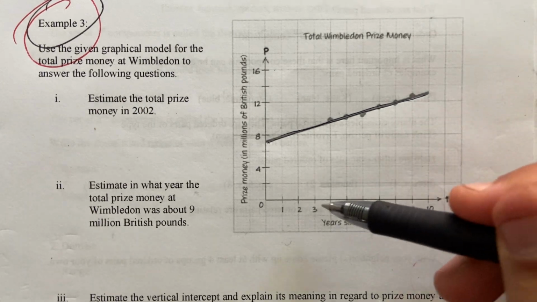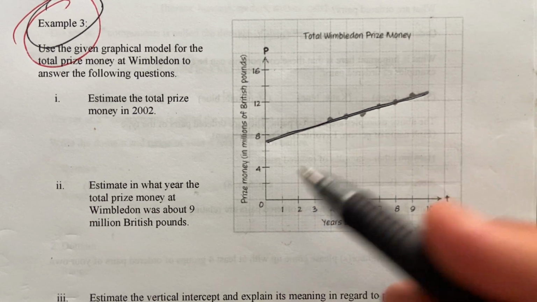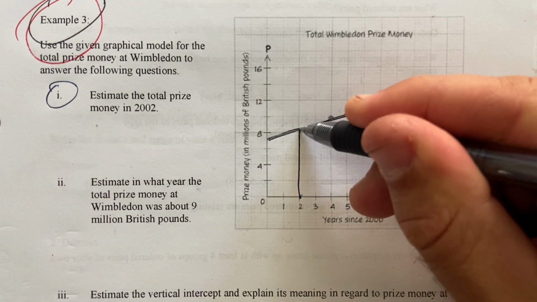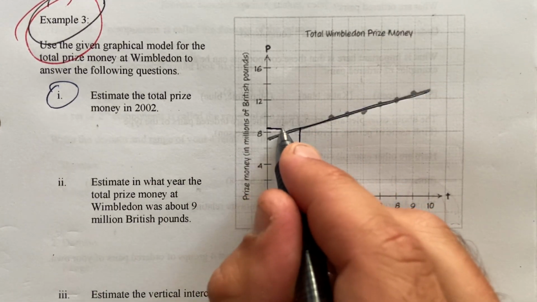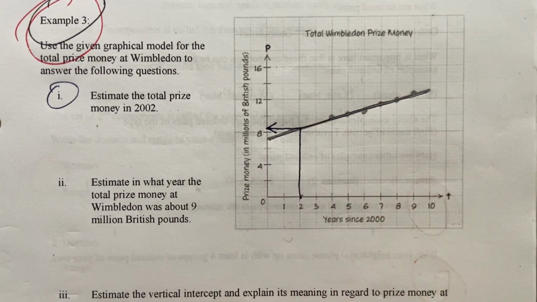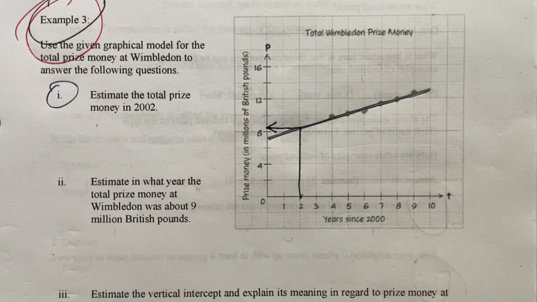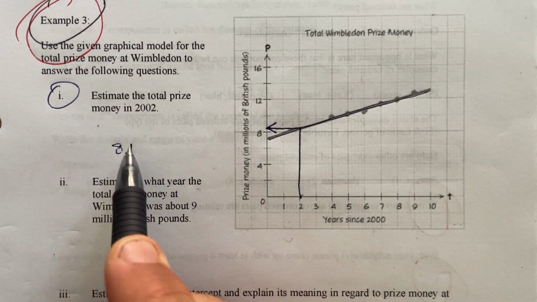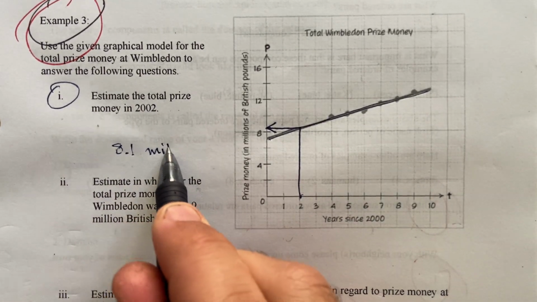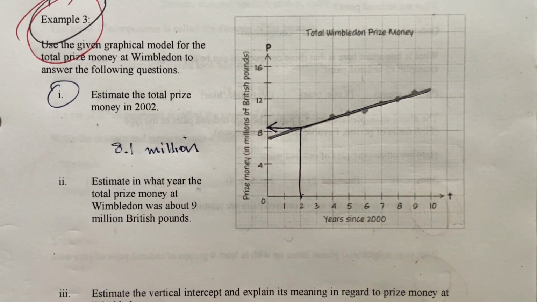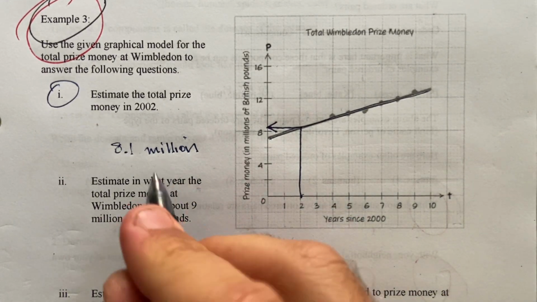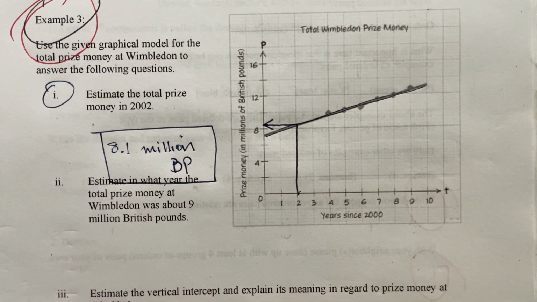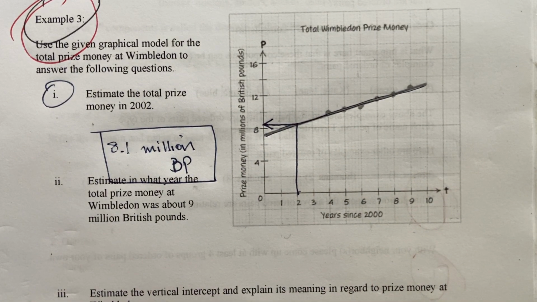So it says estimate the total prize money in 2002. So 2002, I would look over here. So for this one, I would look right there, and then I would follow that over to the prize money. So I would say maybe about 8.1 million British pounds. So 8.1 million. That's my estimate.